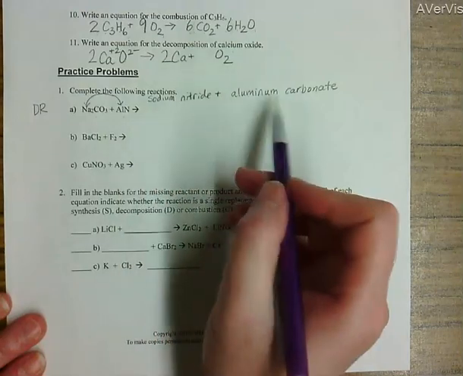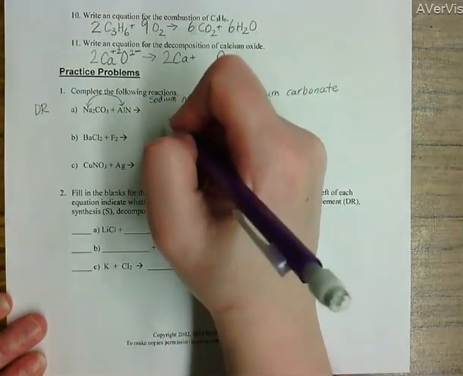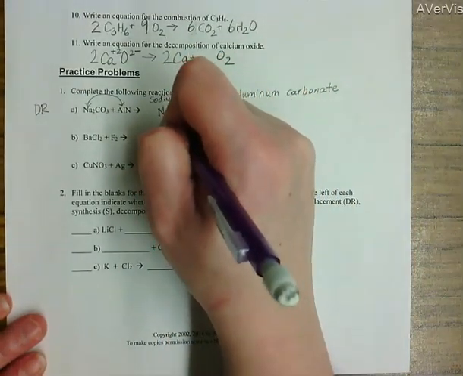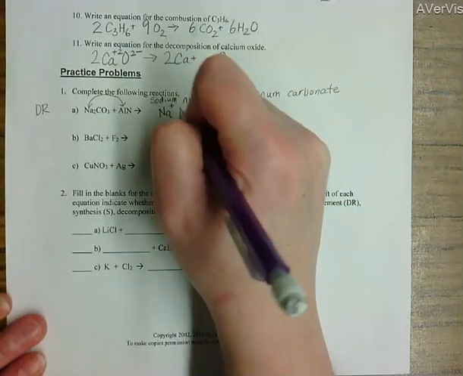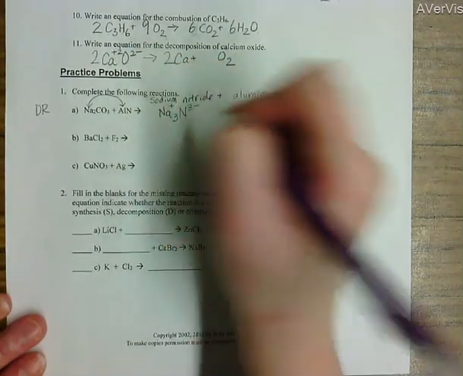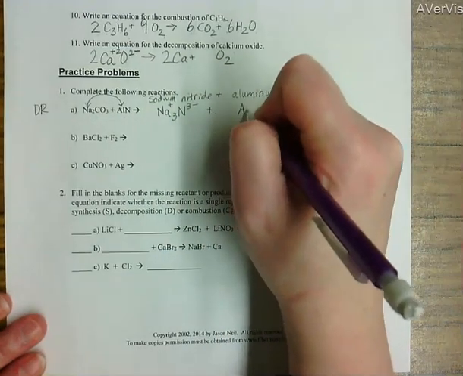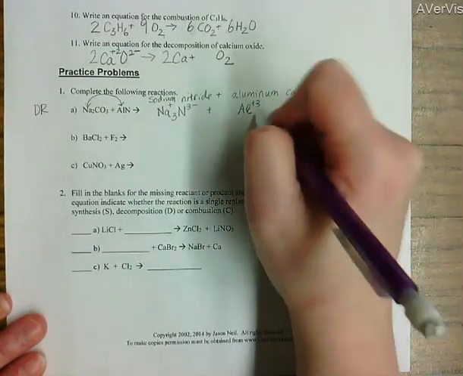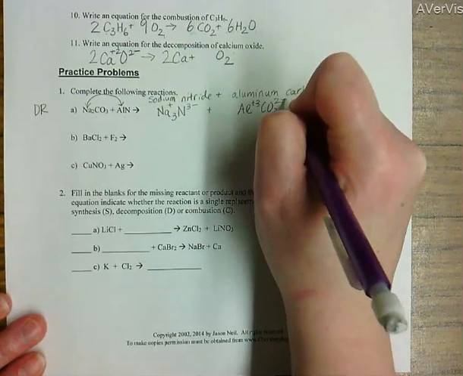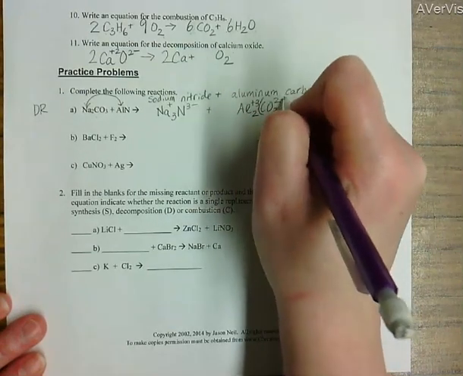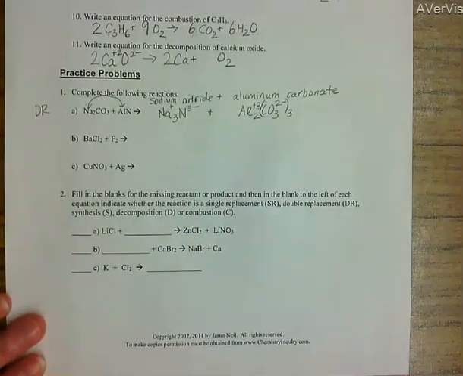So now these are both ionic compounds. So I just use symbols, charges, crisscross, lowest whole number ratio: Na+, N -3, so Na3N, plus Al +3. Carbonate is CO3 -2. I crisscross down. I'm going to need parentheses this time.